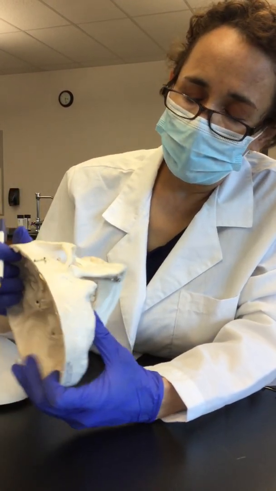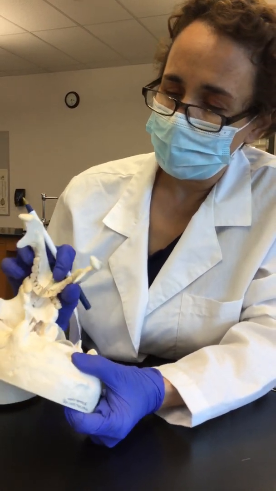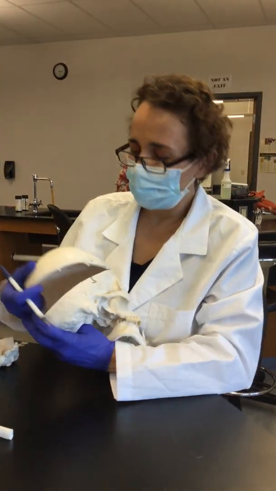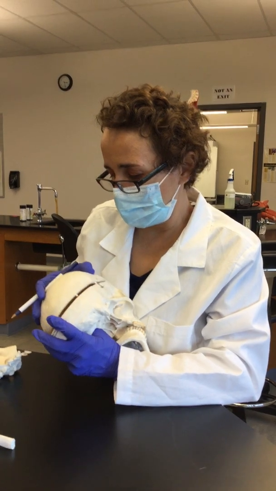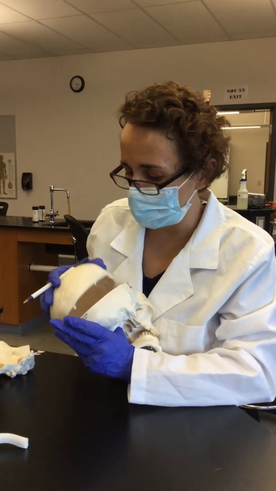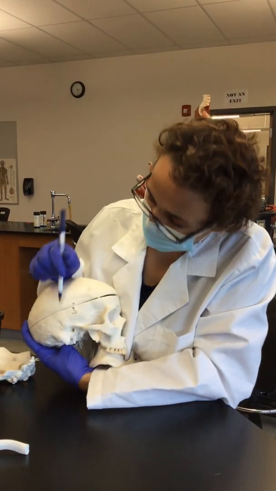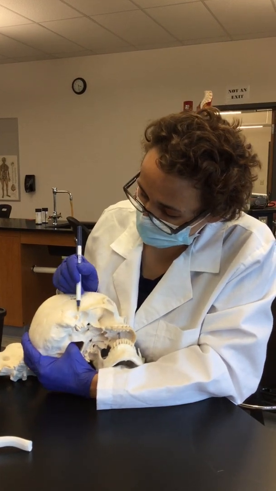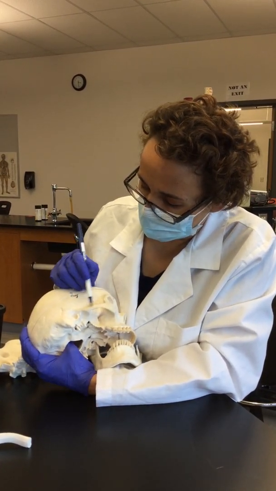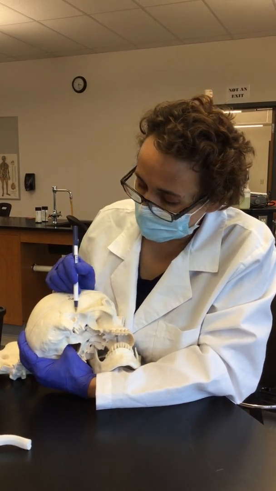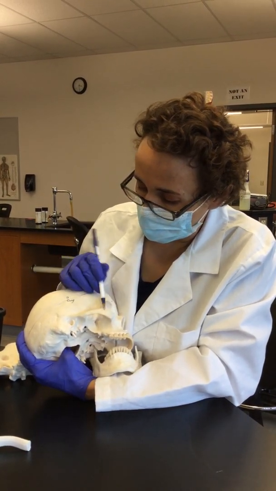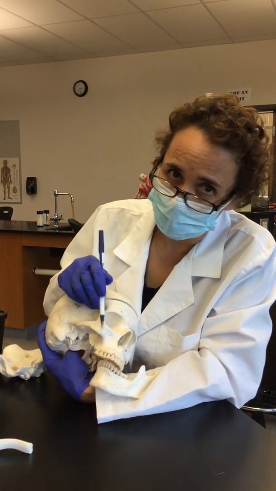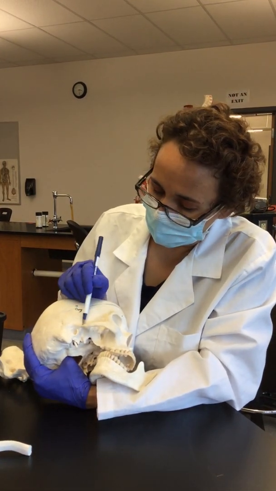Now for the temporal bone, we have different regions. We have the region that you can see laterally in here. This is the squama. And then it has this projection that is called the zygomatic process. The zygomatic process of the temporal bone connects to the temporal process of the zygomatic bone, which is the cheekbone. So they form this bridge.